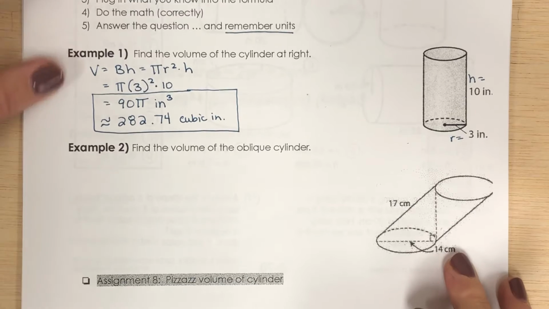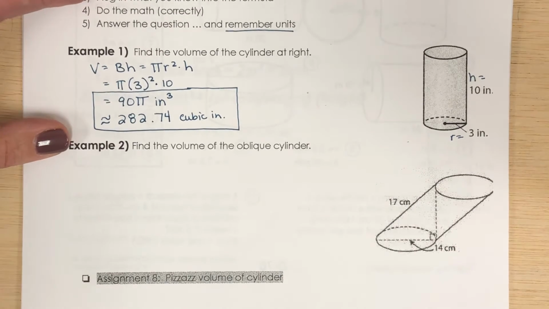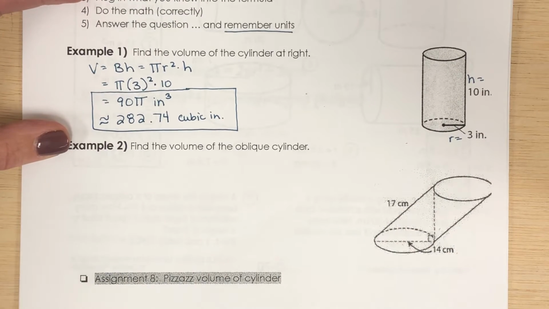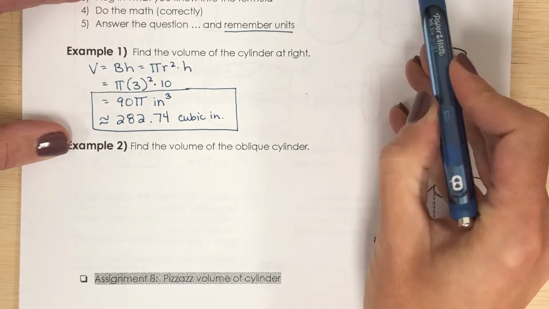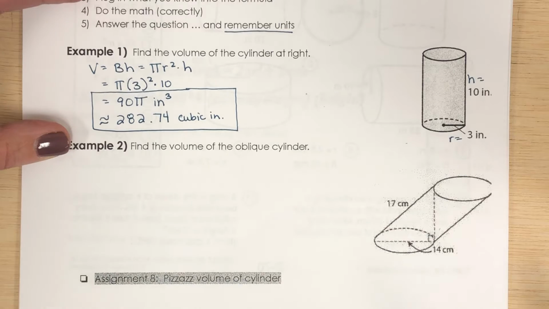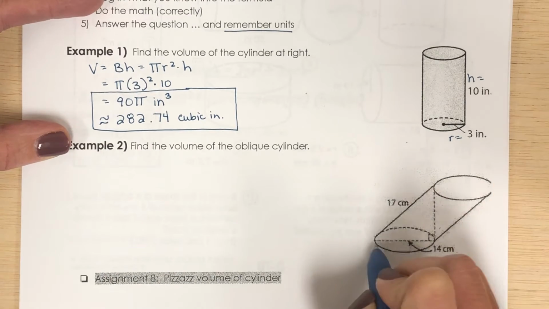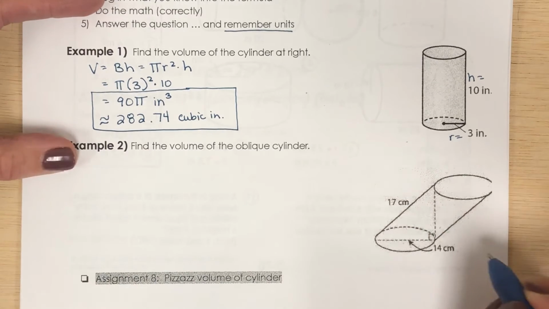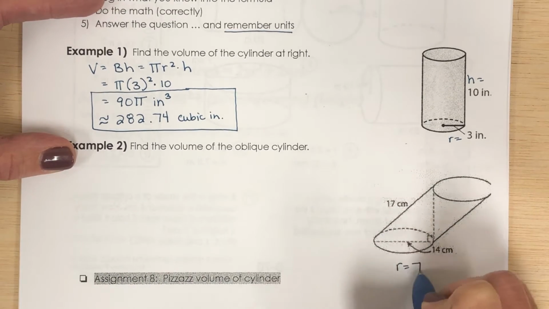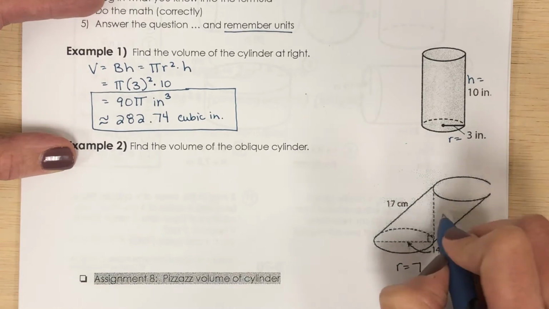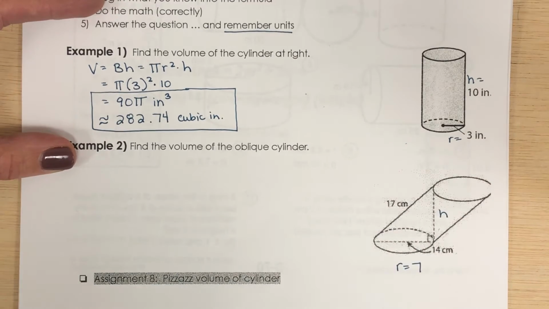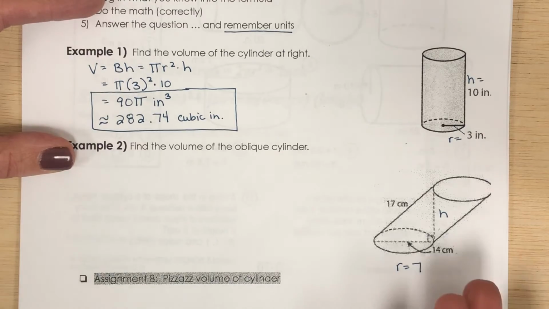Example number 2, find the volume of the oblique cylinder. Well, let's see. My volume is still base times height. That hasn't changed. I need to figure out my radius. Well, this is really my diameter. My diameter is 14, therefore my radius is 7. This value here is 17. I do not know my height. In order to use this formula, I need to know my height.